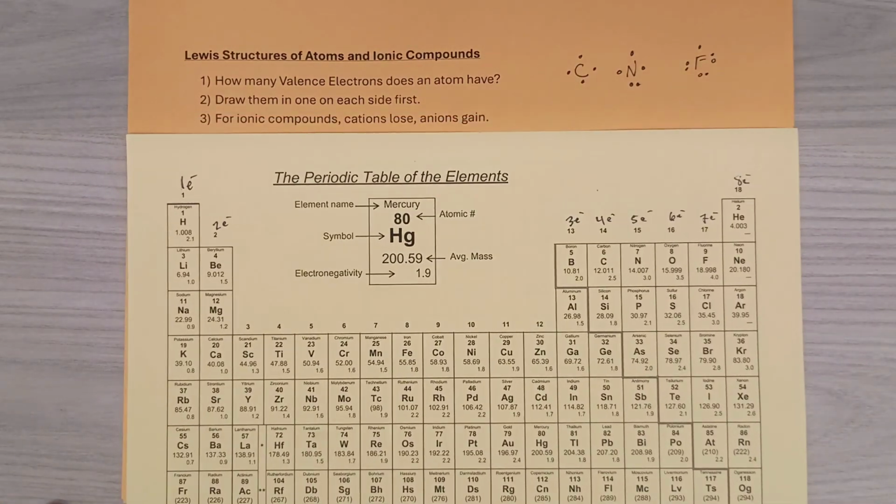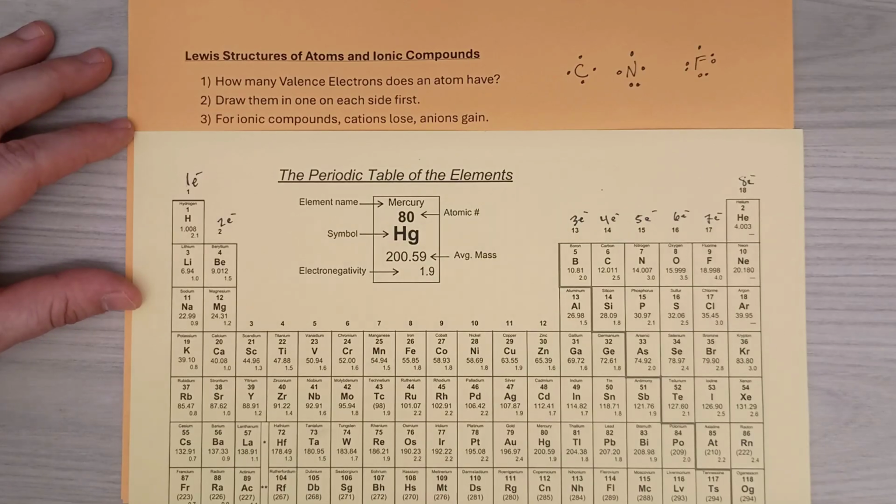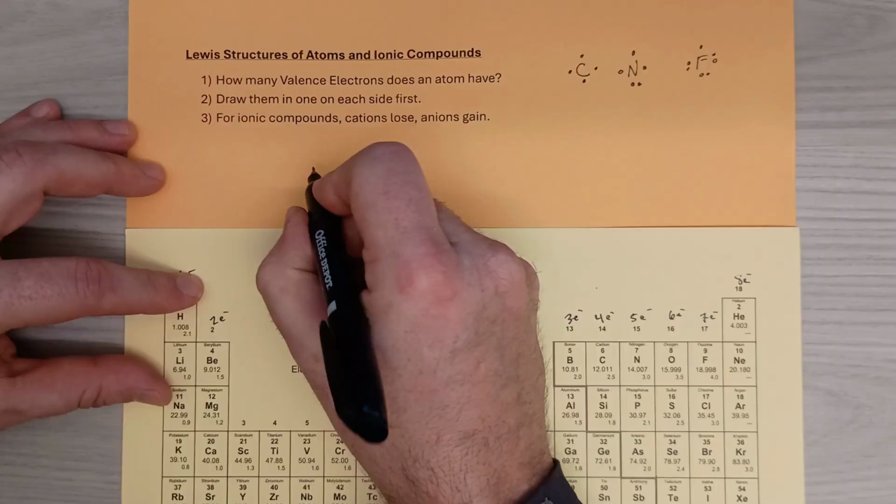So how do we do that for ionic compounds? Well, it's not much more interesting or complicated. It's just that for ionic compounds, remember, cations have lost electrons and anions have gained electrons. So let's draw the Lewis structure of sodium chloride, for example.